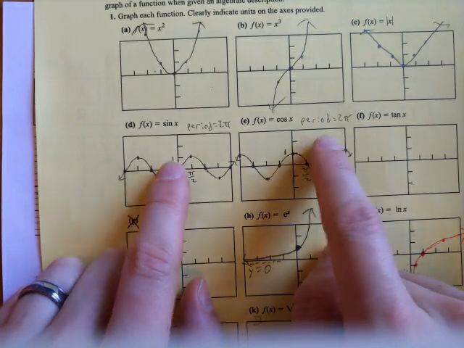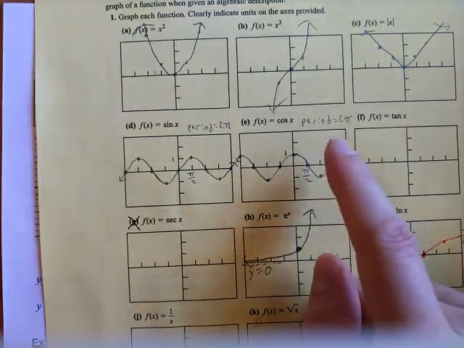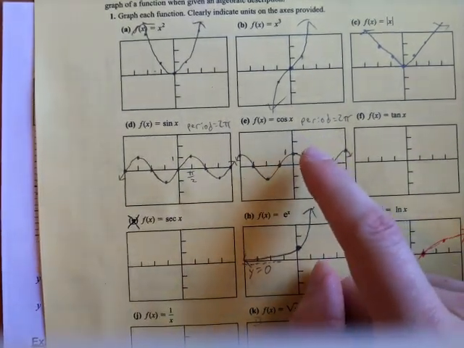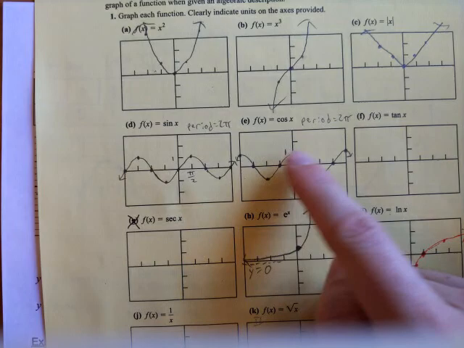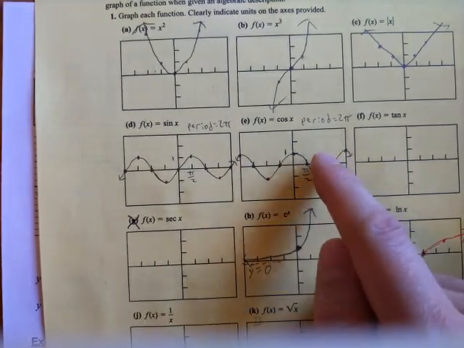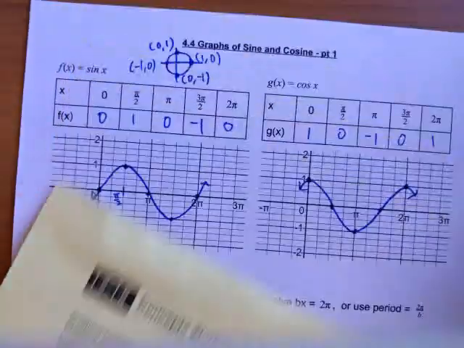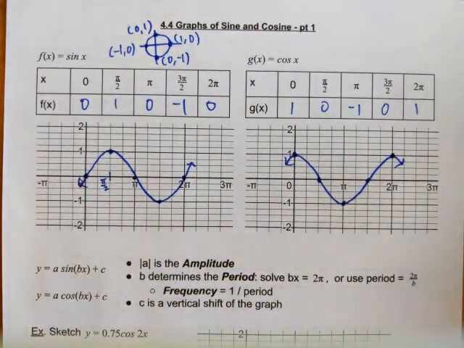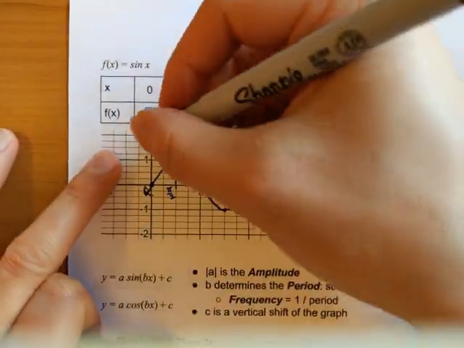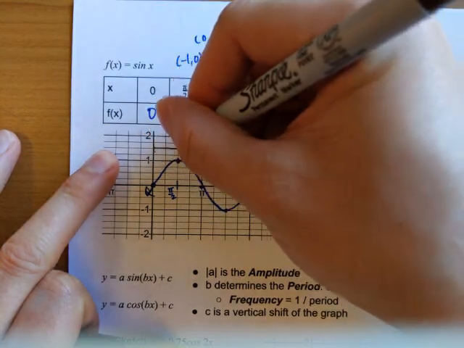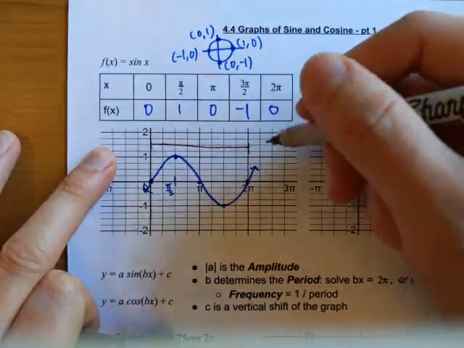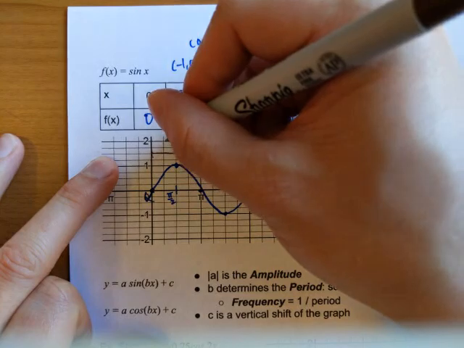And then we're going to talk about something called a period. So things that repeat regularly, we call them periodic. And so since these keep repeating on forever, we call these periodic functions. The period is the length of one section of the graph. So if you look here, since we had this section right here, 0 to 2 pi, one section of the graph, we call that one period.